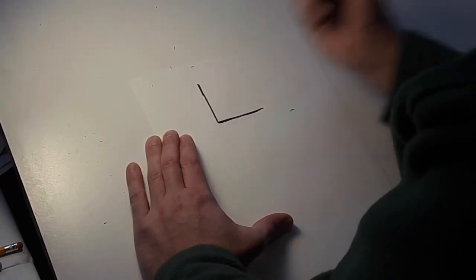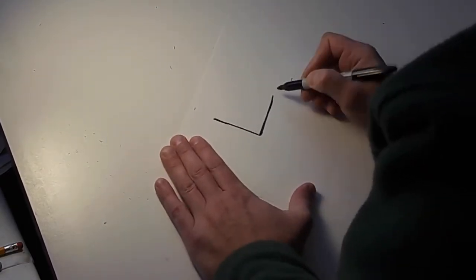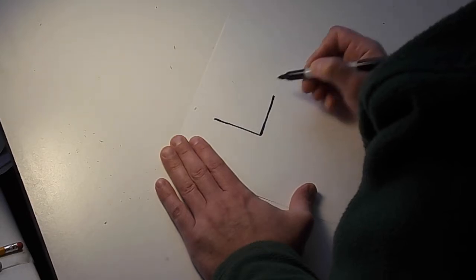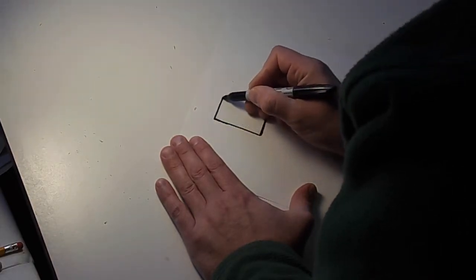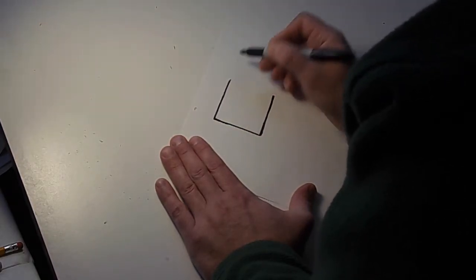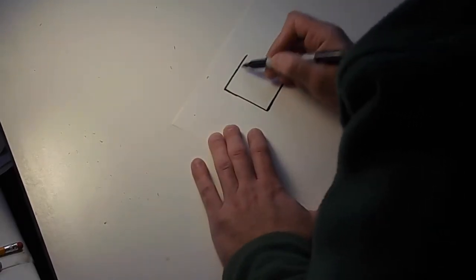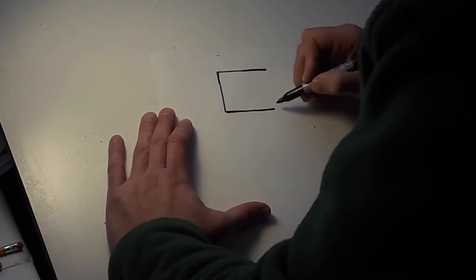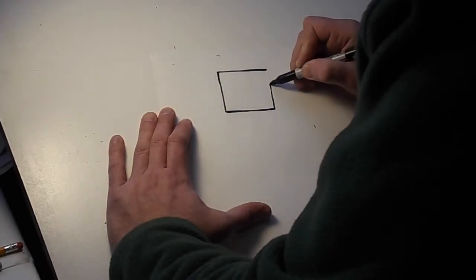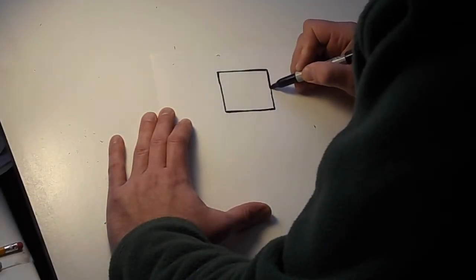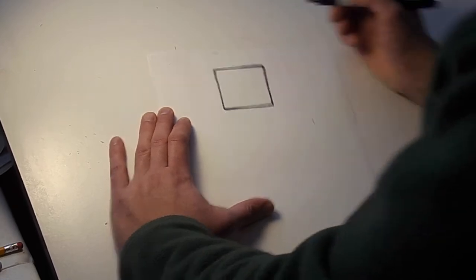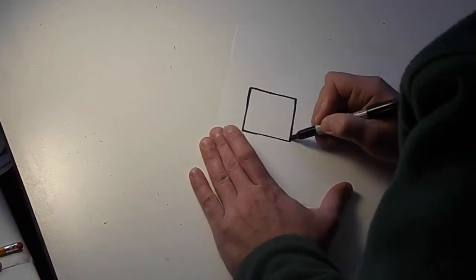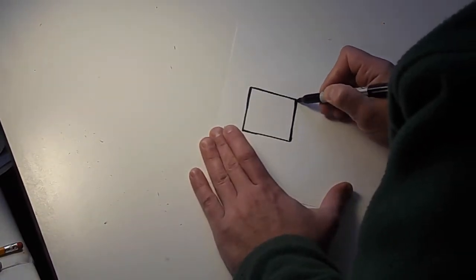Now they're about the same size. And now I can just finish that by doing an L in the other direction that finishes my cube for the creeper's head. There, that's a pretty good creeper head.